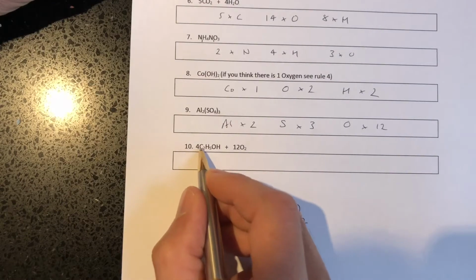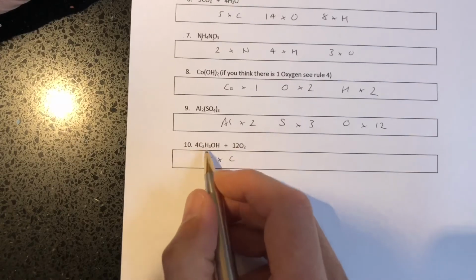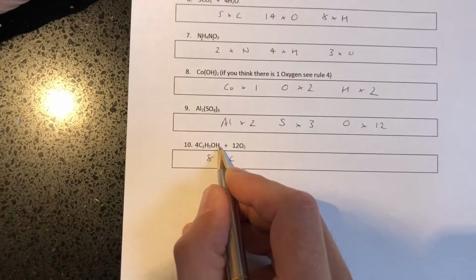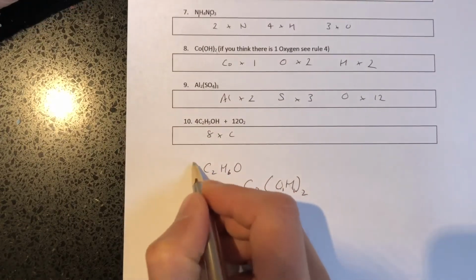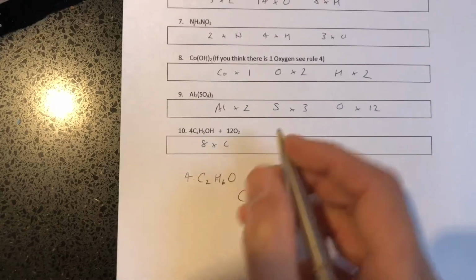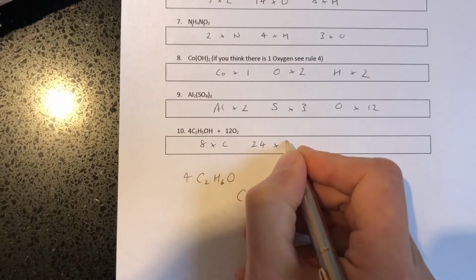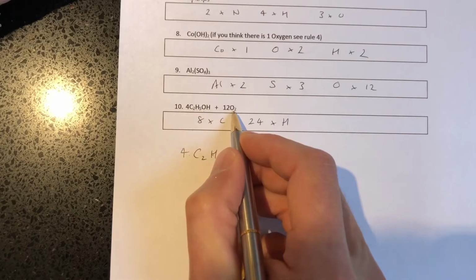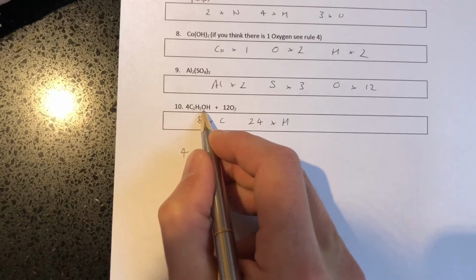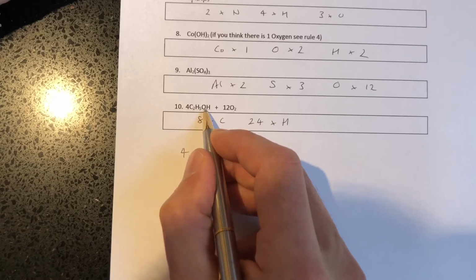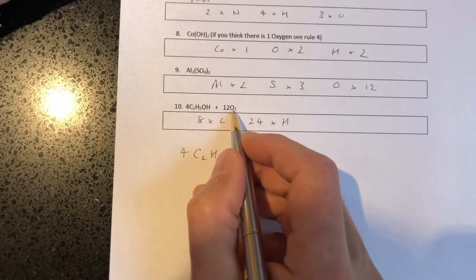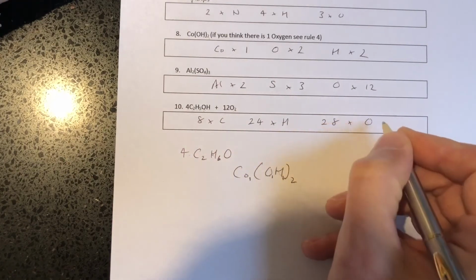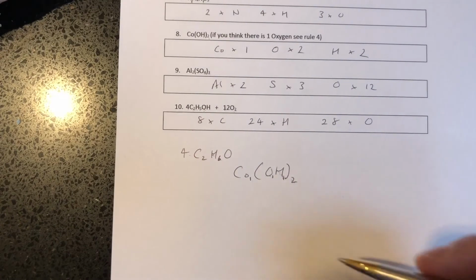4 times 2 carbons is 8 carbons, 8 times carbon. 4 times 5 hydrogens is 20, plus 4 times those 1 hydrogens is 4, 20 and 4 is 24, or if you'd written it like this, it's possibly easier, 4 times 6 hydrogens, 4 6s are 24. So that's going to be 24 times hydrogen. Oxygen. Oxygen appears both in this molecule here and the oxygen over here as well. So I've got 4 oxygens there, 4O1. There's no number after the oxygen, so it's a 1. 4 times 1 oxygens there. Plus these oxygens over here, 12 times 2, 24. So that's 24 plus 4, 28. 28 times oxygen.